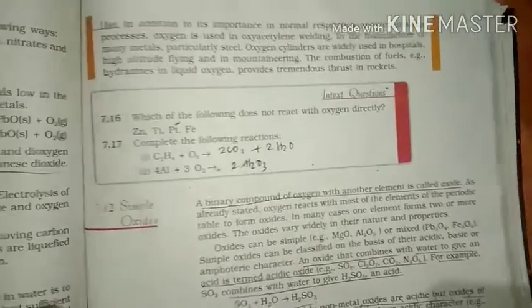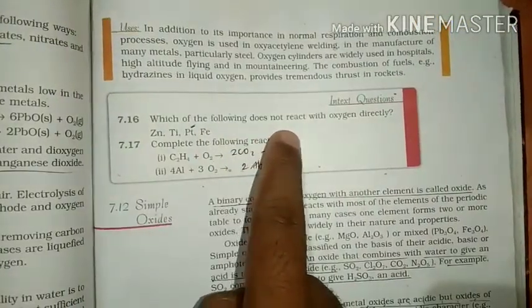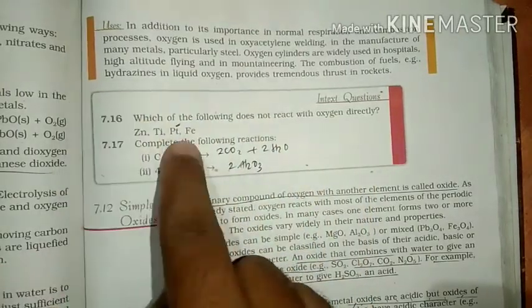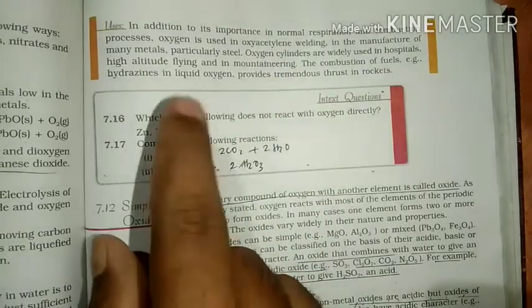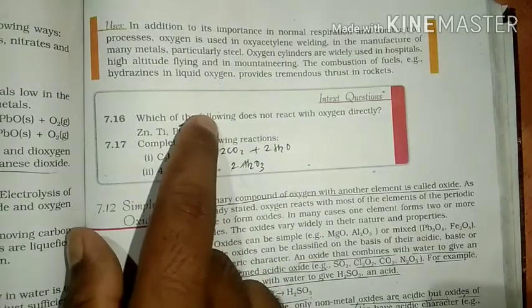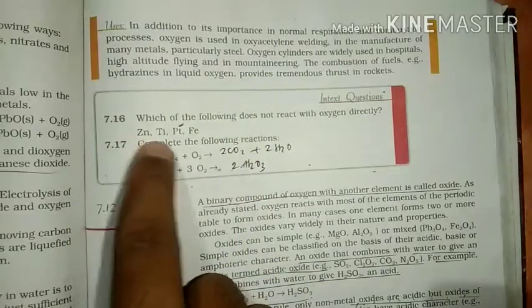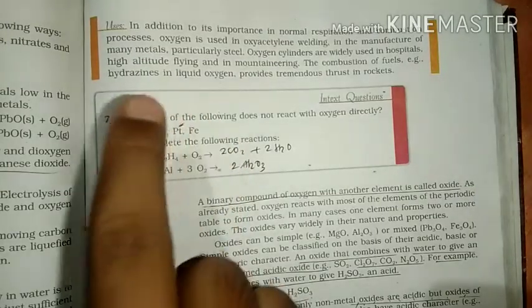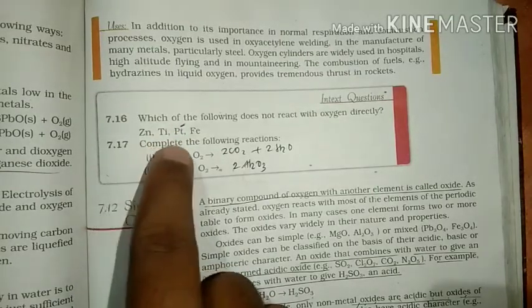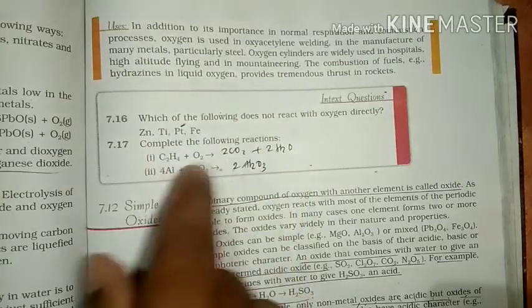Next, two very important question answers for your exams. The question is, which of the following does not react with oxygen directly? This reaction of metal with oxygen depends on their reactivity. That means the metal which is least reactive does not react with oxygen, and the metal which is most reactive reacts with oxygen. Here, among zinc, titanium, platinum and iron, platinum is the least reactive. That means you can say noble metal. Noble metal means it does not want to react with other elements.